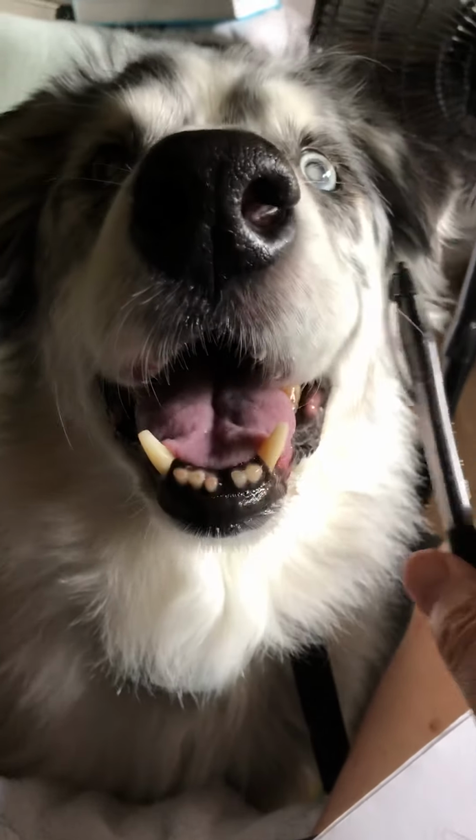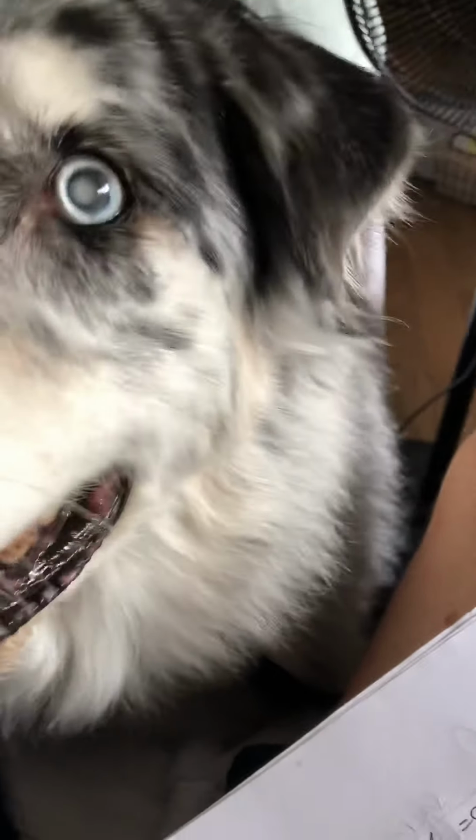He's a good dog. You can see he's blind. His eyes are covered in cataracts. You can see a little bit. He's a pretty awesome dog though.